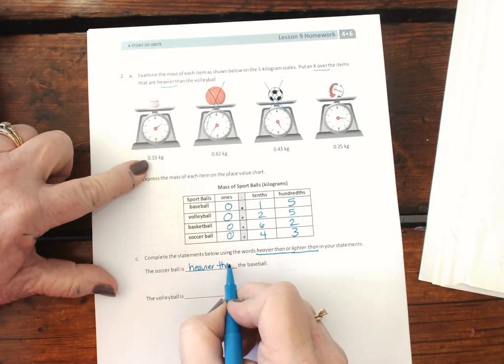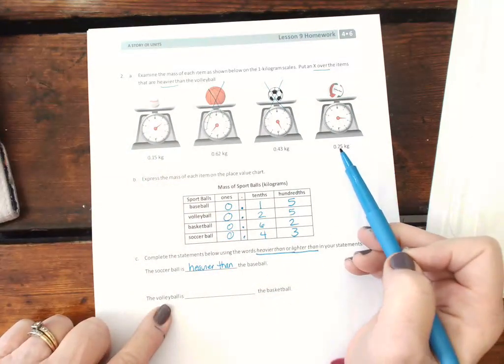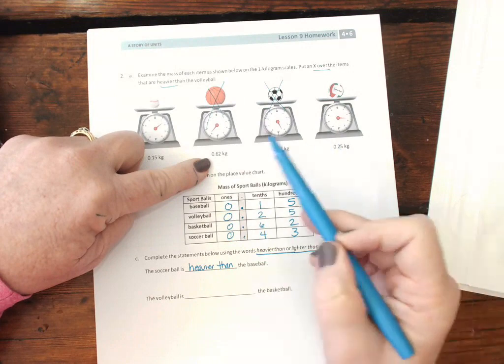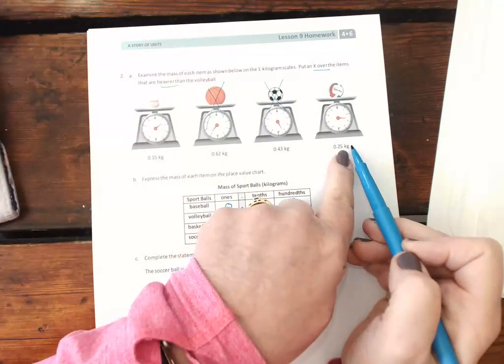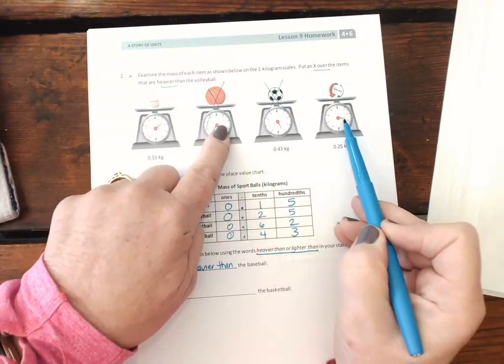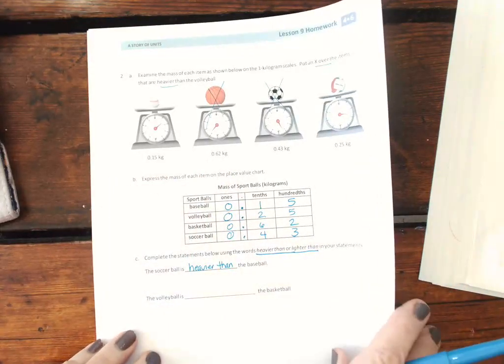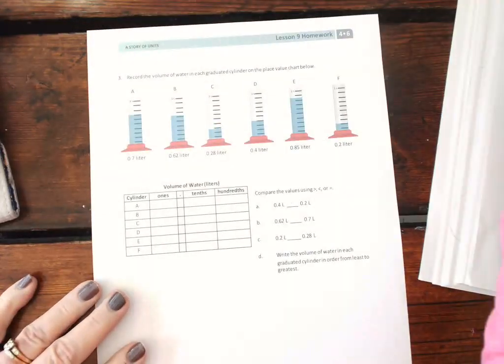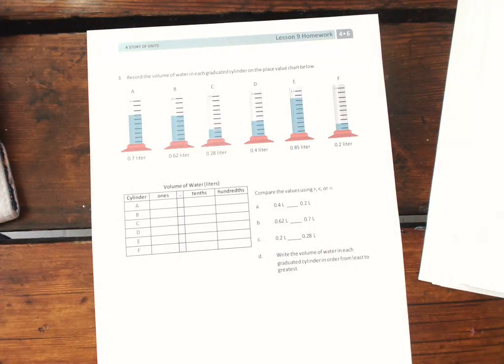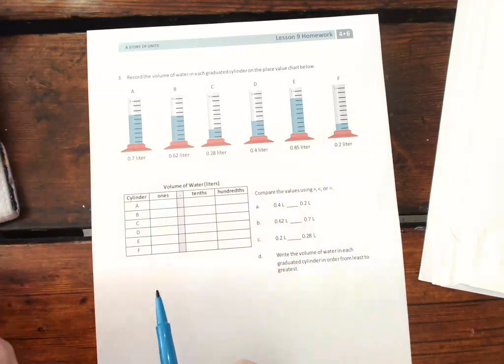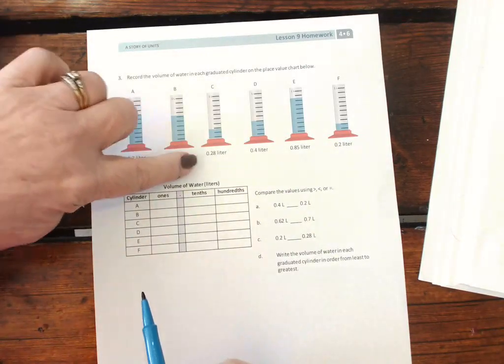And you'll just be writing it in the line. And then the volleyball right here, the volleyball is lighter than the basketball because you can see it doesn't weigh as much, and you can tell by the dials, and you can also tell by the decimal number. And so you'll be filling that one out. And we're going to look at volume. Volume is just how high the water level is in each of the graduated cylinders.